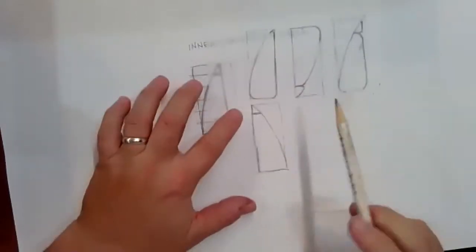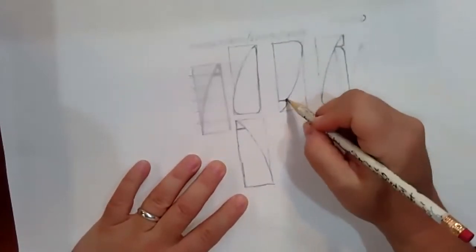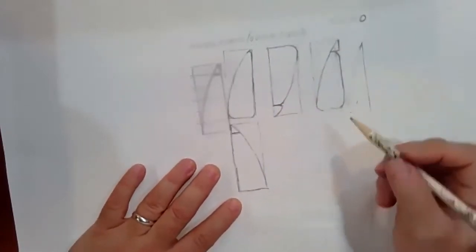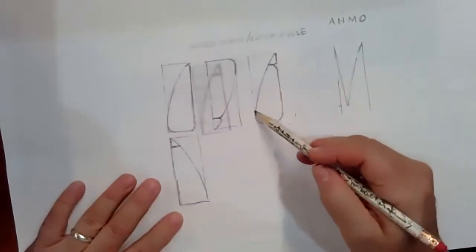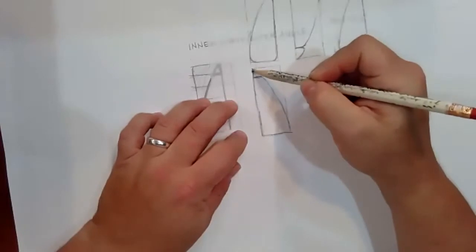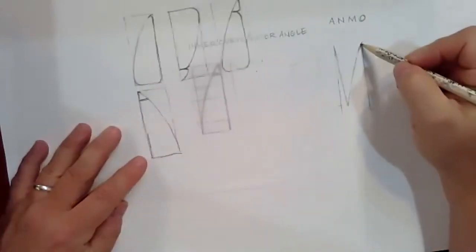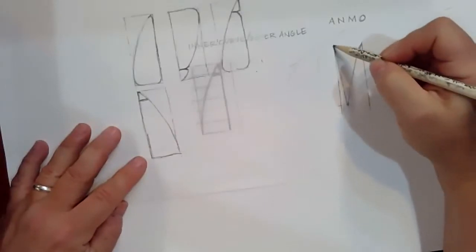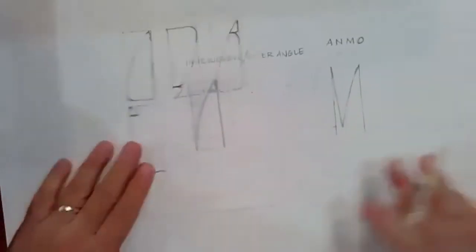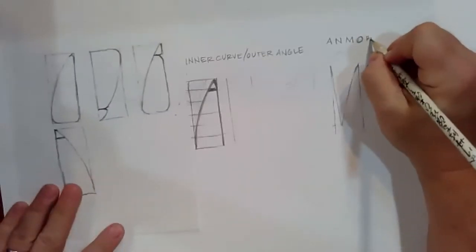The thing that is becoming clear to me now is that they're starting to soften a little bit. So here I've got very angular happening, and then this is going to soften when I start adding the inner curve. I don't see that happening here as much on the M and the N. So let's just keep moving just to see what happens with this and how it develops.